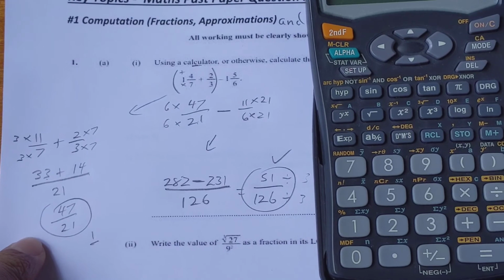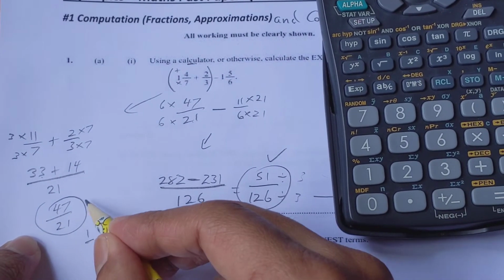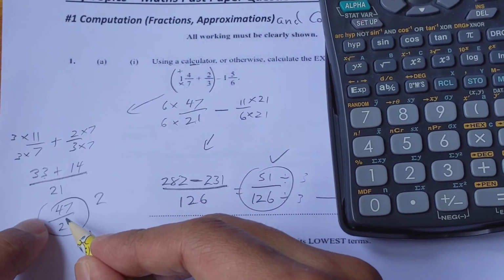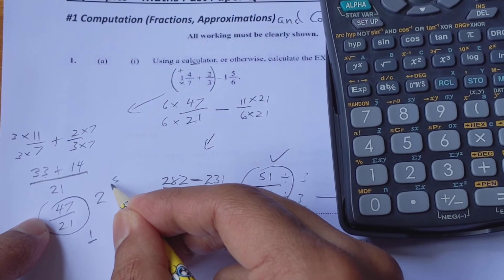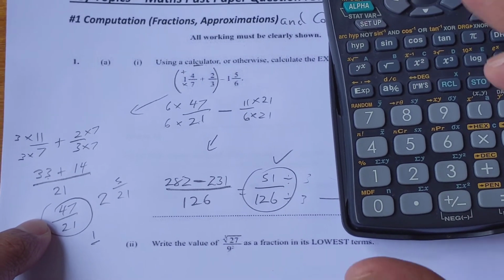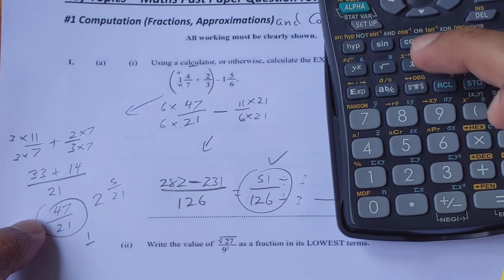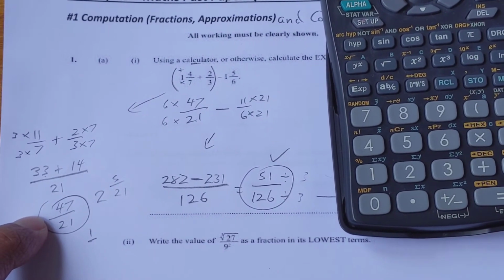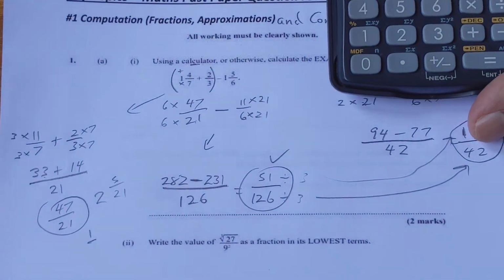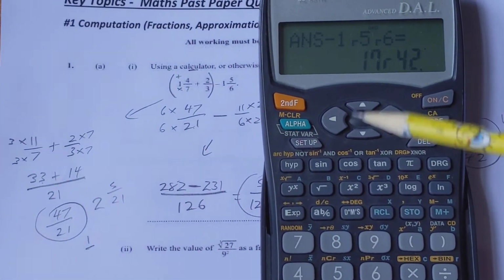It's not looking like the same thing, but because I added it up there, 21 times 2 is 42, and I have 5 over 21. So they write it back in the same way. And now I want to minus 1 fraction button, 5 fraction button, 6. I want to divide that by there. Realize I get 17 over 42. Sorry, I hope you can see the 17 over 42, which is equivalent to the slash here.